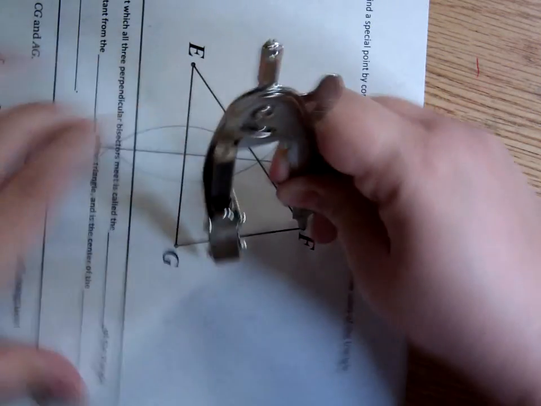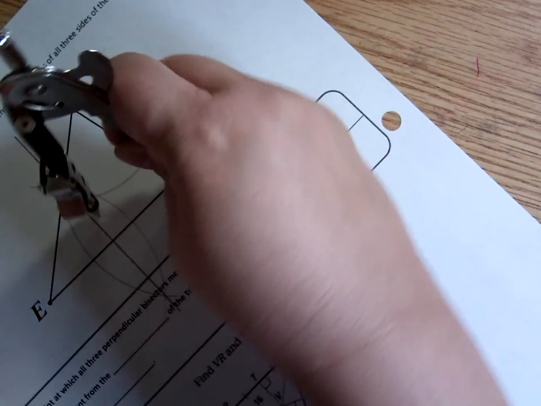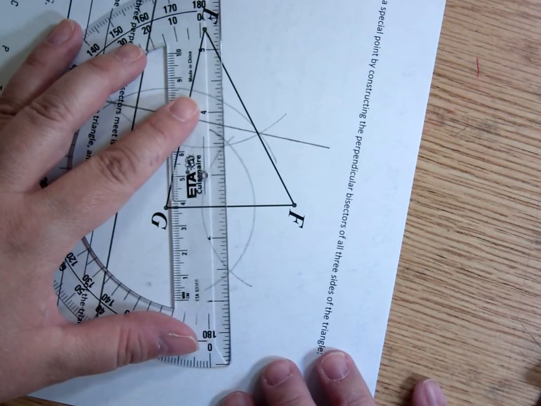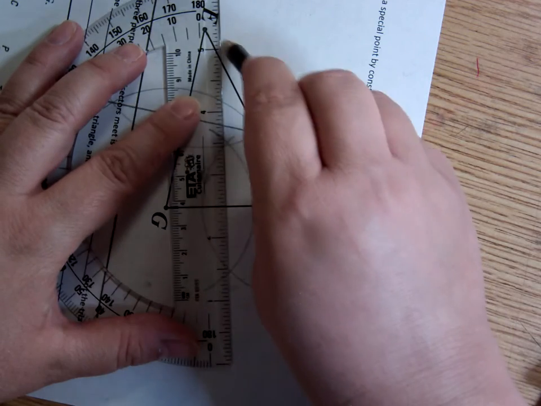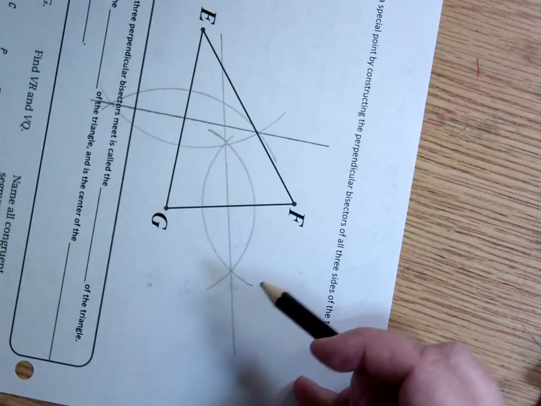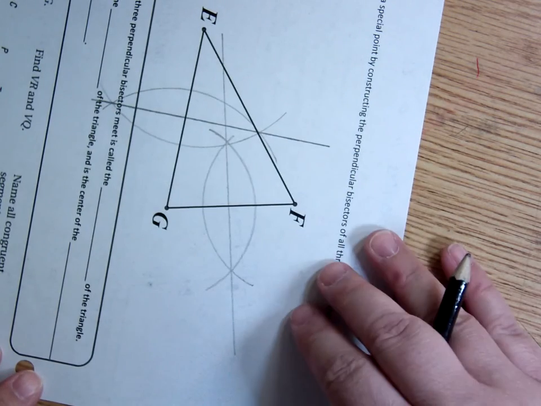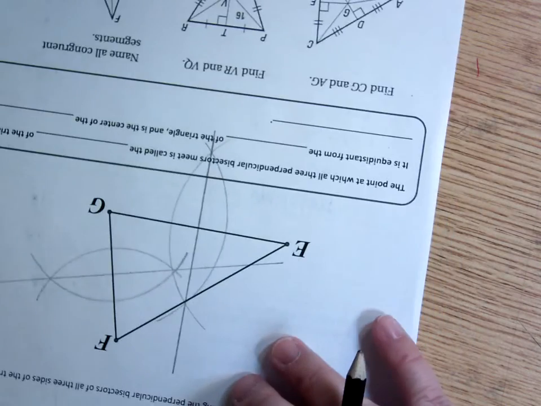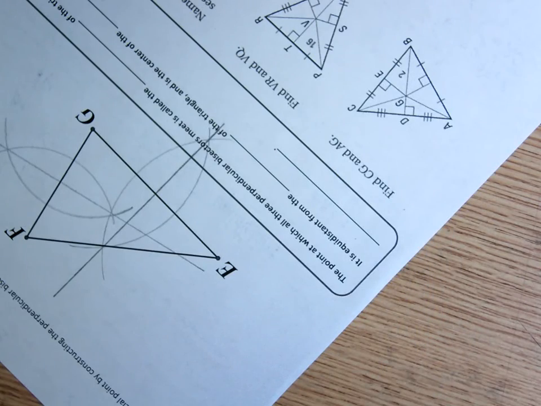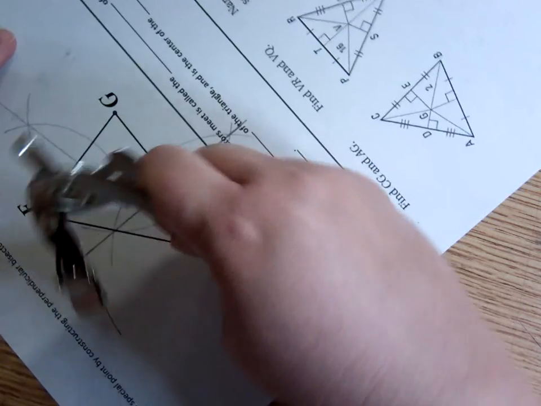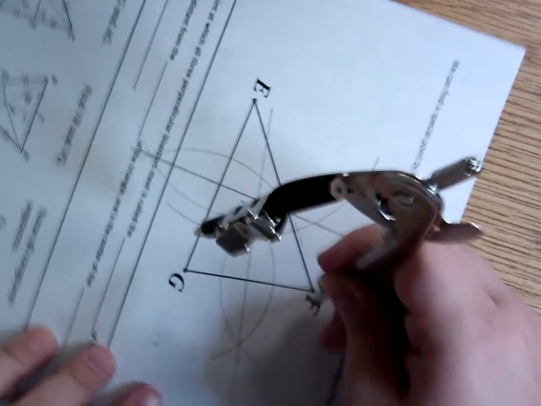So there's my arc from F. Here's my arc from G. And I can connect those 2 points of intersection with my straight edge. And this is my perpendicular bisector of FG. And last but not least, I'm going to do it for EF. This is where things start overlapping to the point that it's hard to tell what's going with what.